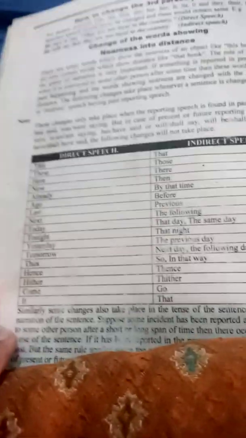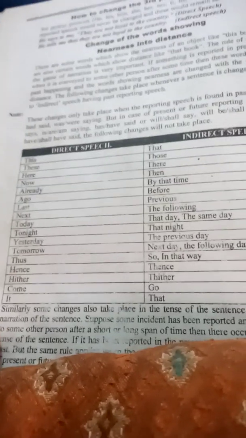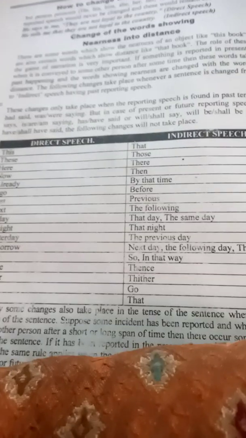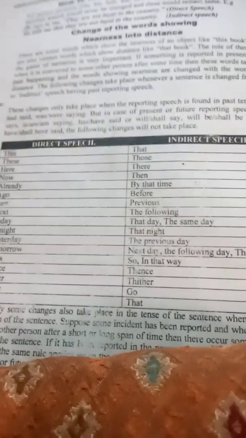So this was the table, and in the next lecture, inshallah, we will start the change of tenses. We have done the change of words and the change of pronouns, and in the next lecture we will complete the rules, like the change of tenses. See you, Allah Hafiz.